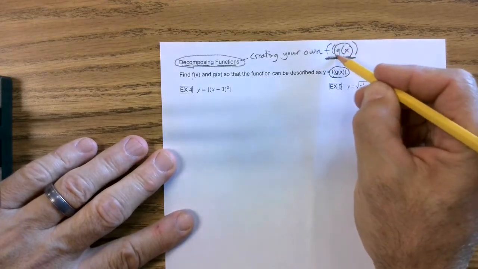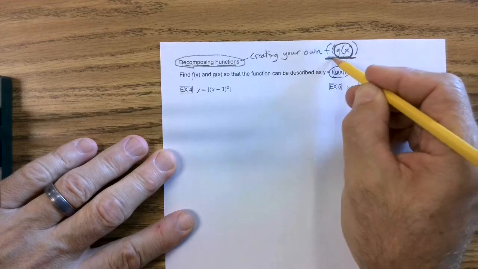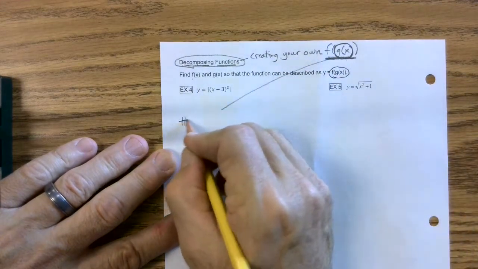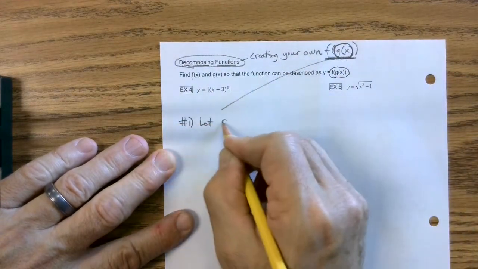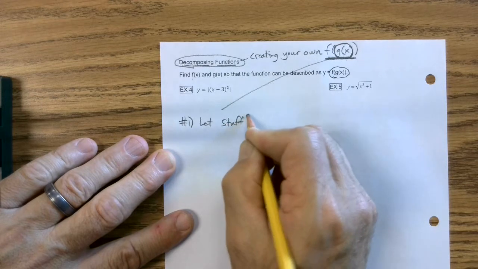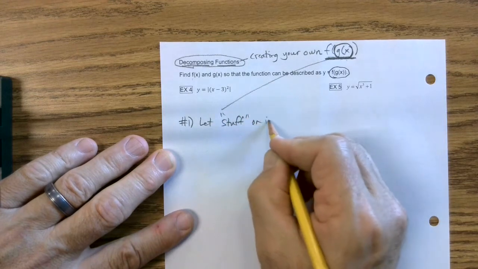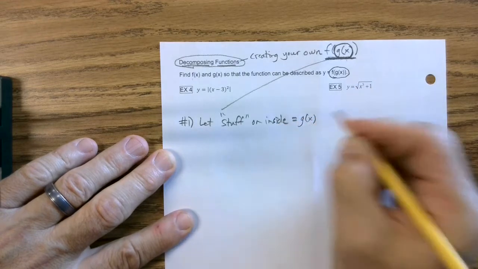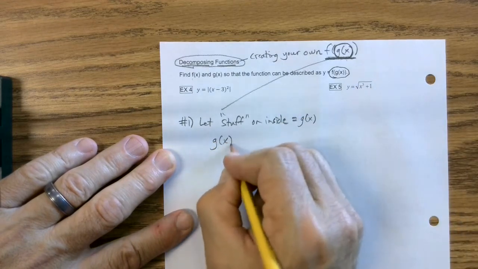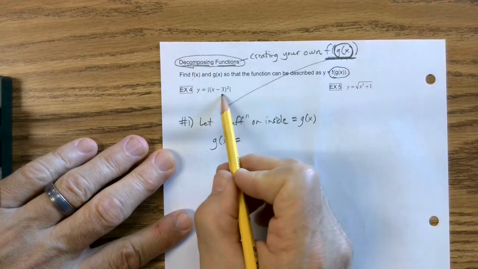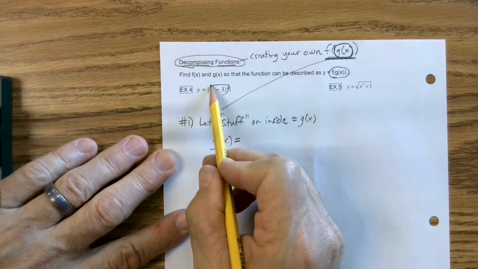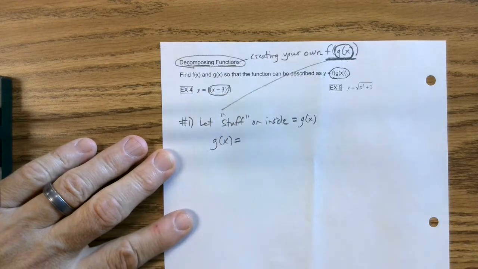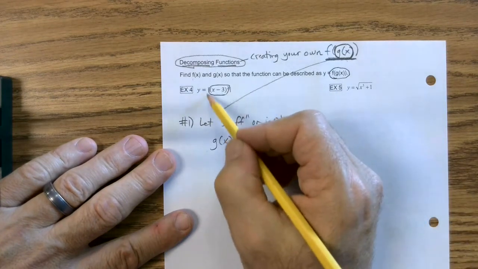Notice g of x is on the inside. So we're going to take that clue, and that's going to be our first step. Let the stuff on the inside equal g of x. In other words, g of x equals x minus 3 squared; notice this stuff is all on the inside of absolute values.